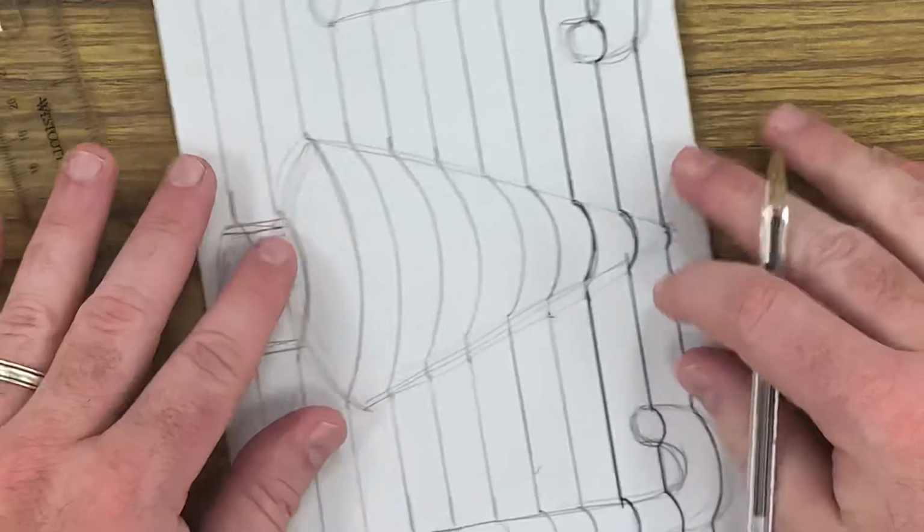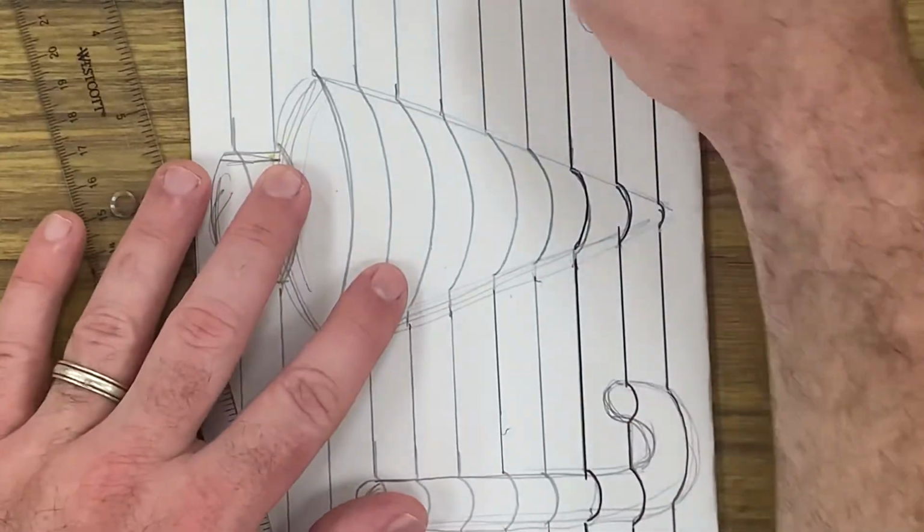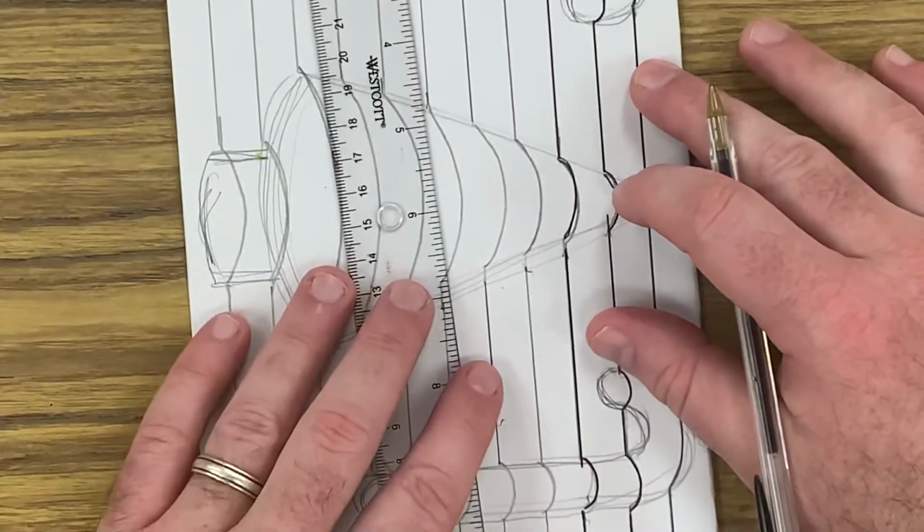And don't try to freehand this. People don't like to use a ruler and they try to skip. No, I can freehand because I've been doing this for a long time. But even then, I still rather use the ruler to make sure it's nice and polished.